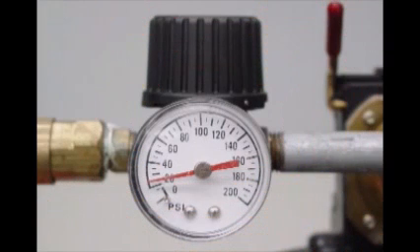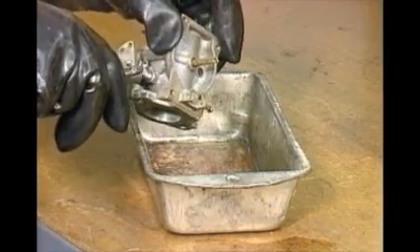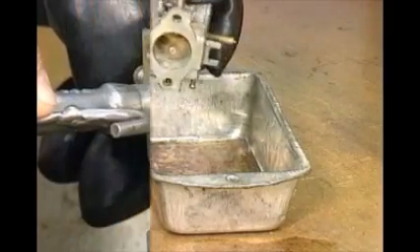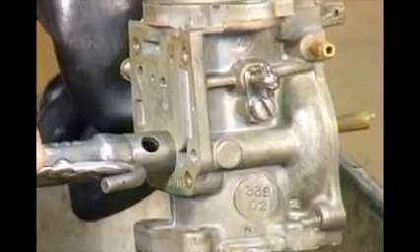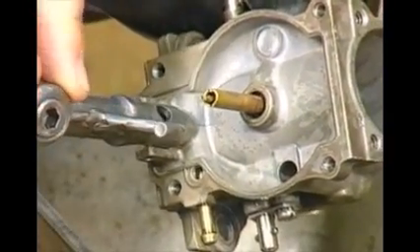Adjust shop air pressure to a maximum of 25 psi when drying a carburetor or blowing out its passages. When blowing out fuel passages, apply the air in the direction opposite to normal fuel flow. Avoid blowing air in the same direction fuel would normally flow. This could wedge foreign material more securely into the fuel passages.